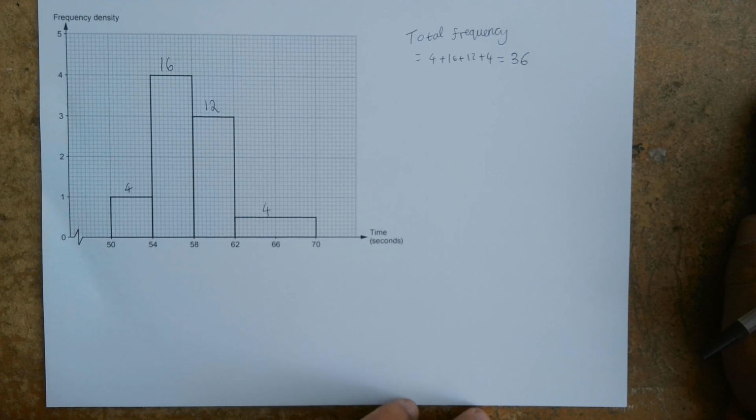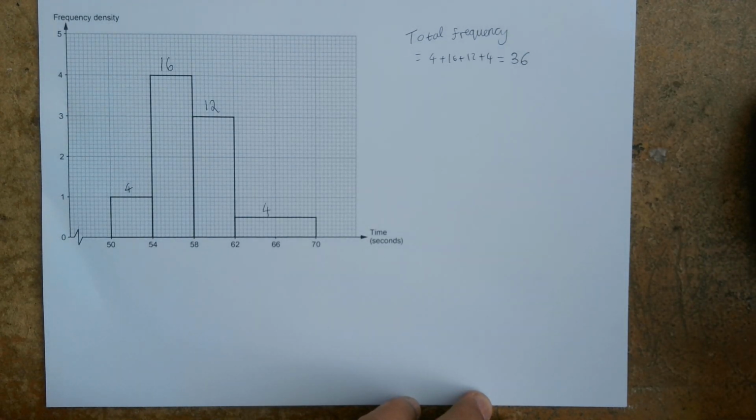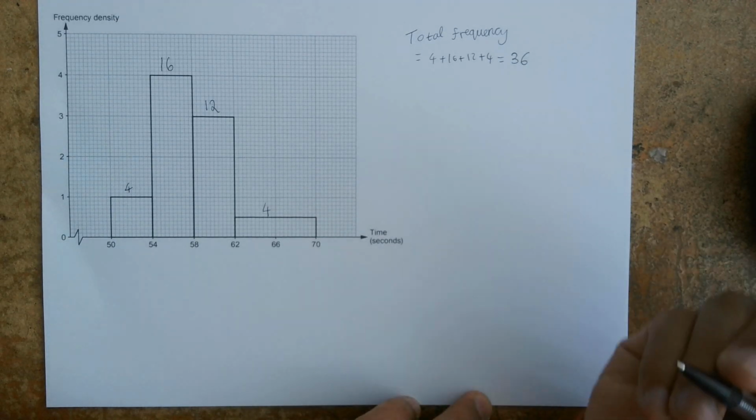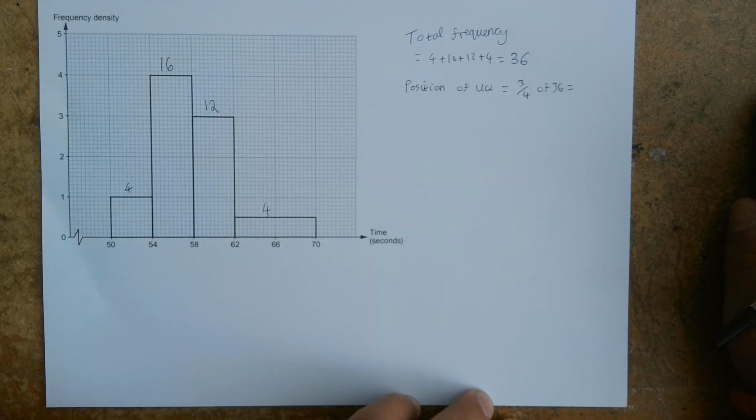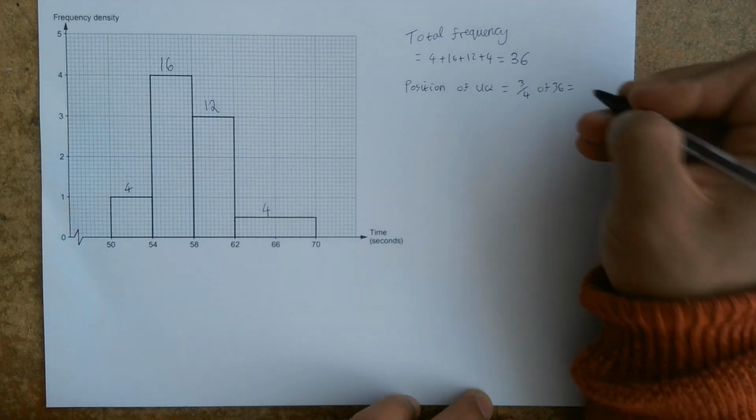I'm now going to work out 3/4 of this because the upper quartile is 3/4 of the way into the data. This is going to be the position of the upper quartile. This should be 27.